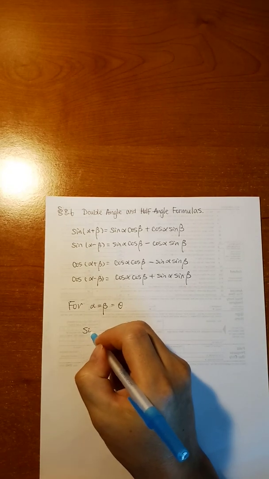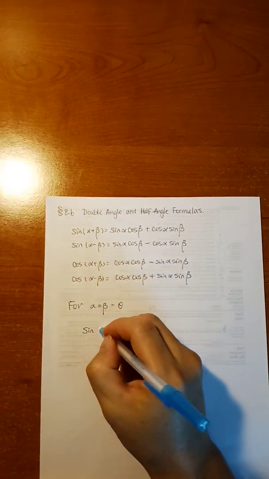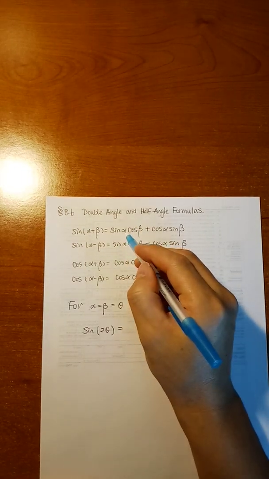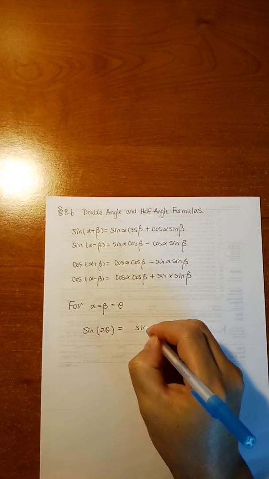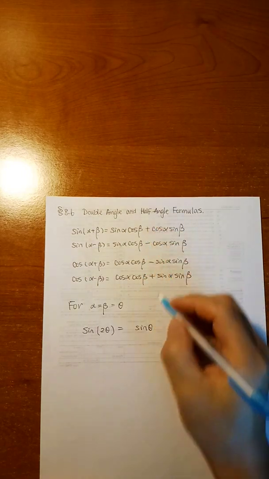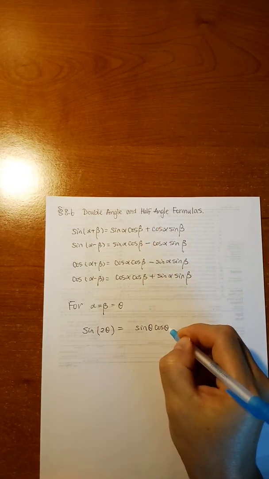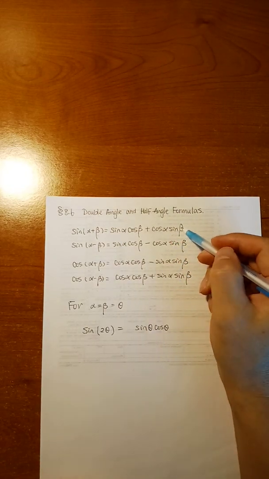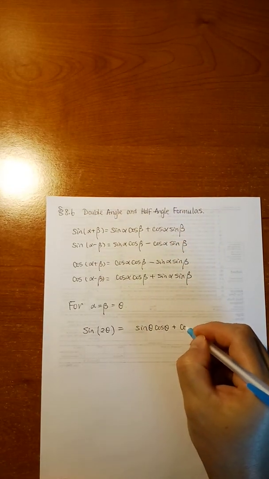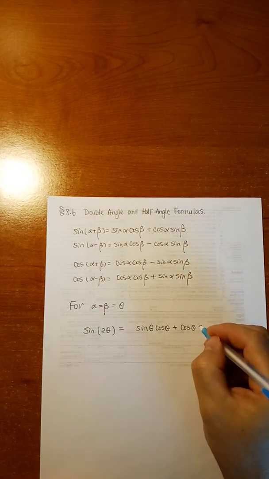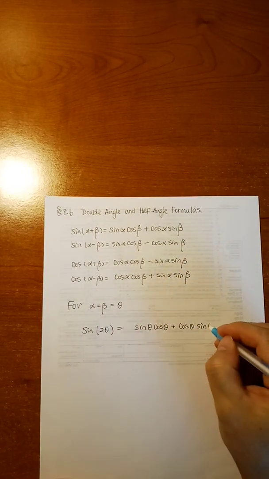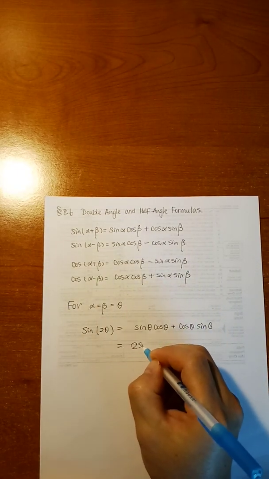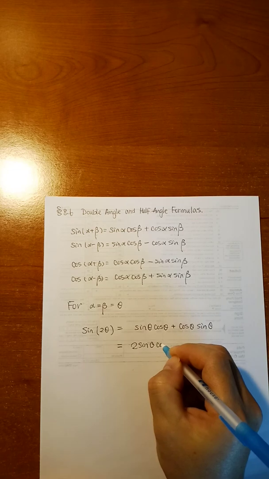On the left hand side, sine of alpha plus beta becomes sine 2 theta. On the right hand side, sine alpha is sine theta, cosine beta is cosine theta, cosine alpha is cosine theta, and sine beta is sine theta. So we see the same thing twice, and it's 2 sine theta cosine theta.